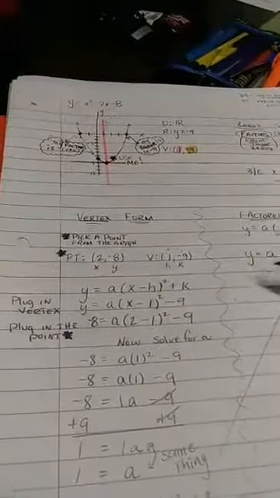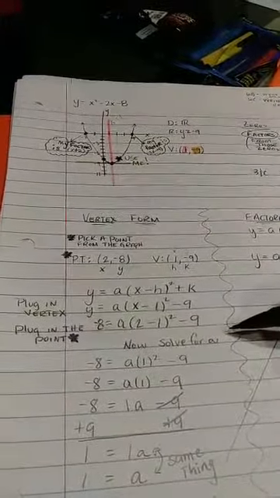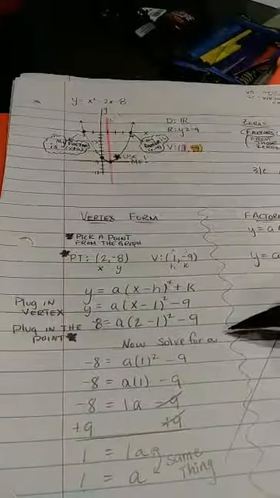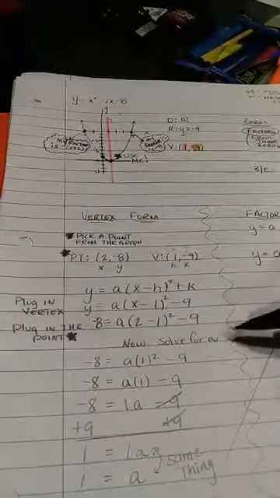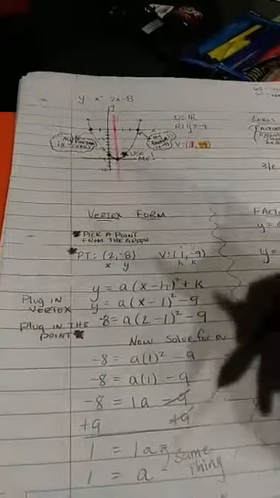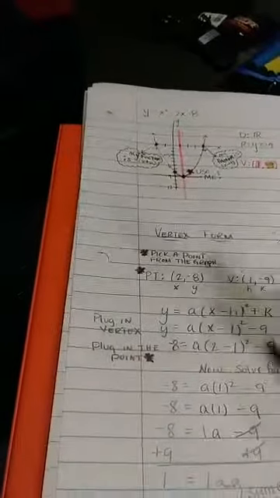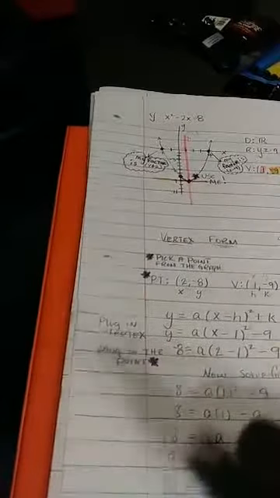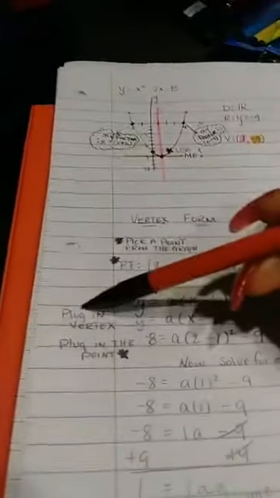Okay, so let's solve now. We have to find the value of a. Let's review real quick, actually, before I solve for a. Uh-oh, lost some lead there. Okay. So, plug in the vertex.